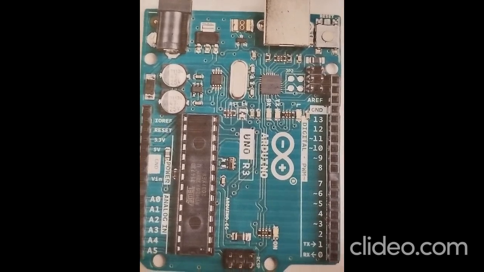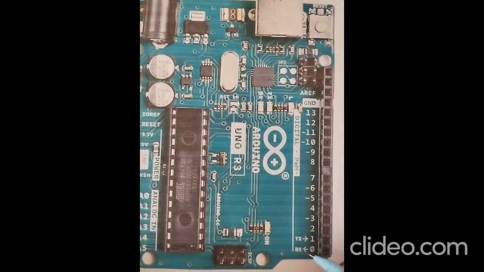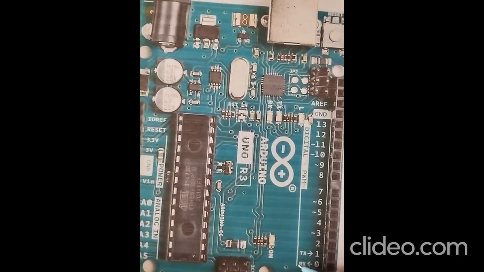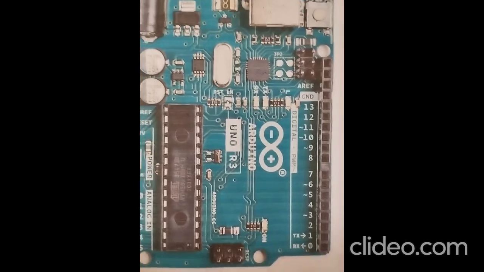And these two special pins that you see here, 0 and 1, are used for the UART communication protocol. 0 is for receiving the signal and 1 is for transmitting the signal, right?